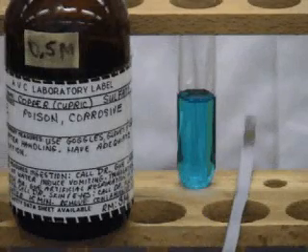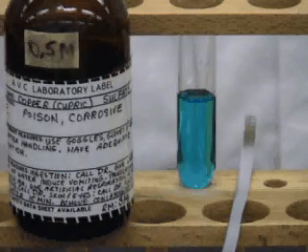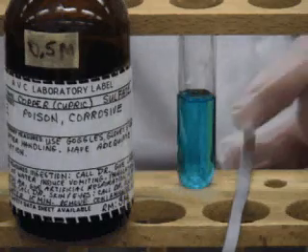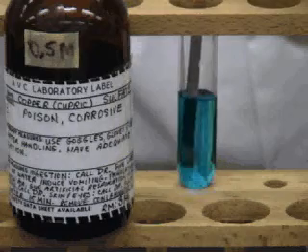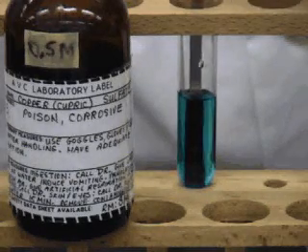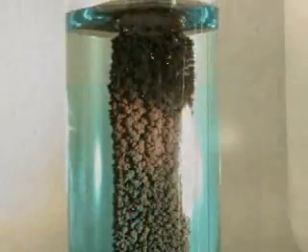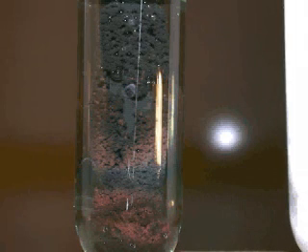Here we have a strip of zinc and a solution of copper 2 sulfate. Record your initial observations. We will now place the zinc into the solution. This represents zinc and copper sulfate solution after a few minutes. Record your observations.